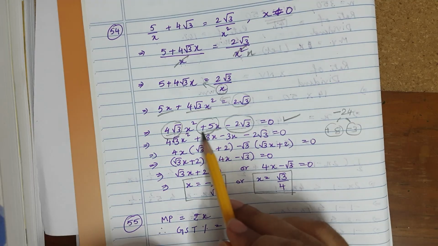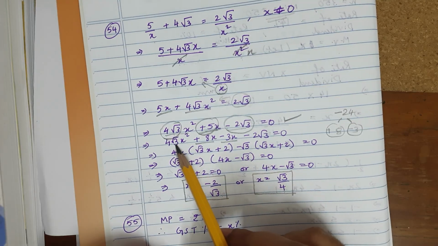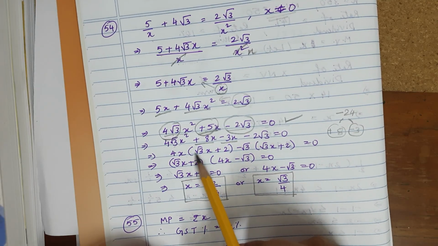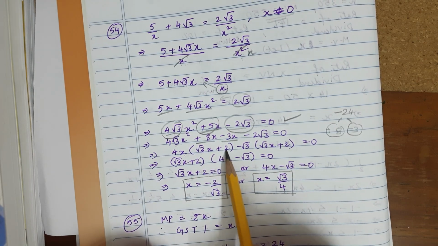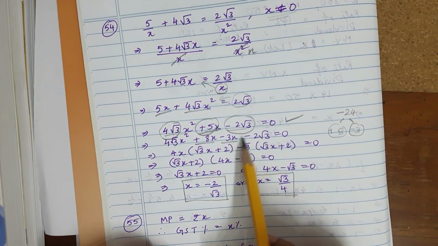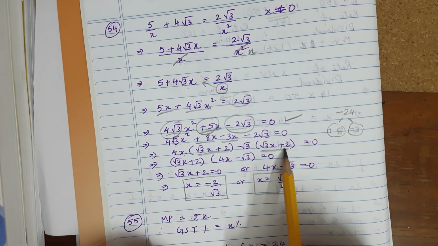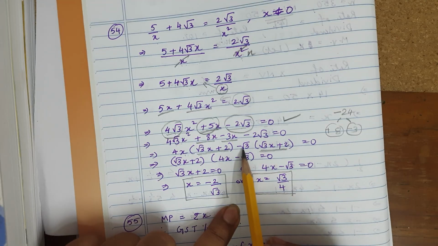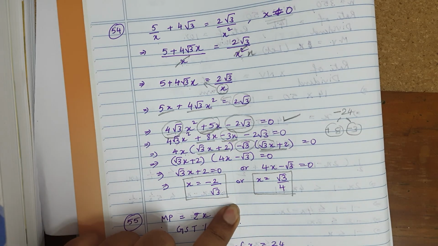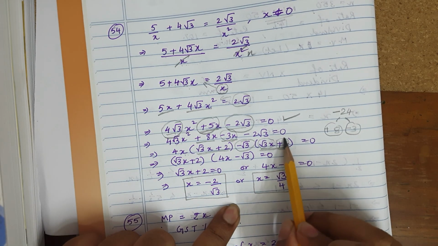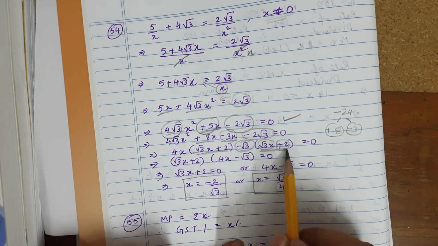So then the middle term 5x, I can split it as plus 8x minus 3x. And then I can take the two terms and take what is common in them. From the first two terms, 4x is common, and I get root 3 x plus 2 remaining. Then from the last two terms also, I have to take a common factor of root 3 x plus 2. So if I have root 3 x plus 2, I need to multiply root 3 x with minus root 3 to get minus 3x, and the plus 2 I need to multiply with minus root 3 to get minus 2 root 3. So this is my factorization.